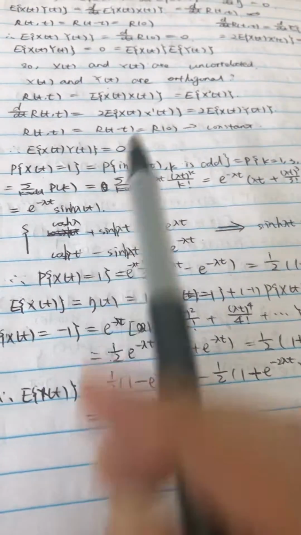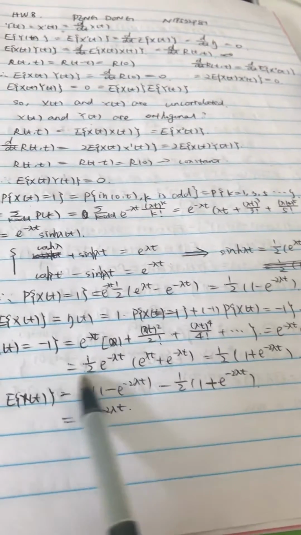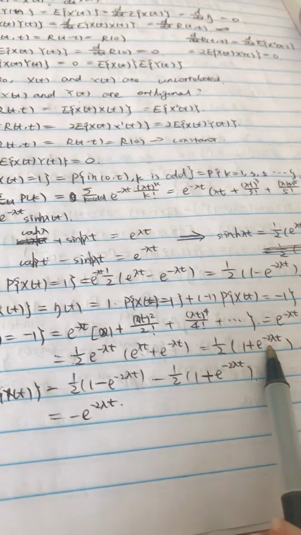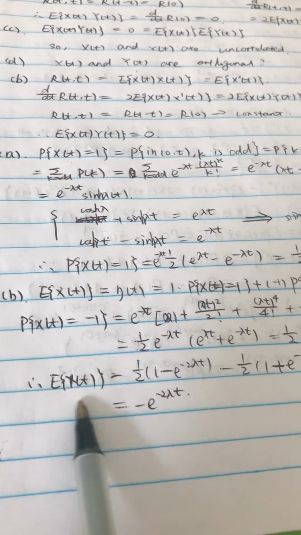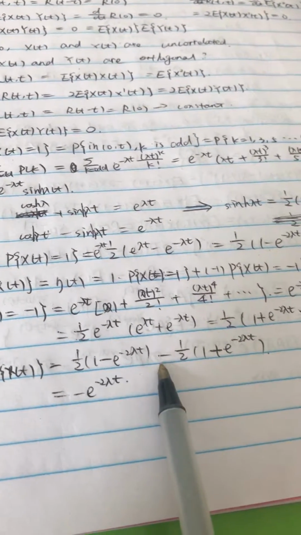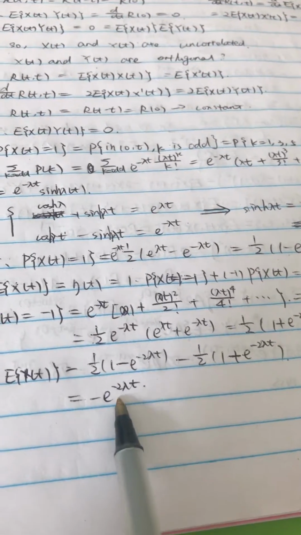So like we did above, we can get the result that this is 1/2 (1 plus e to the minus 2 lambda t). So the result of E[Xt] is equal to this part minus this part, so the result is minus e to the minus 2 lambda t.